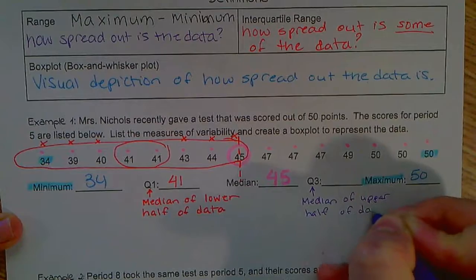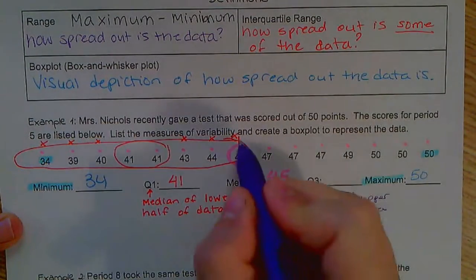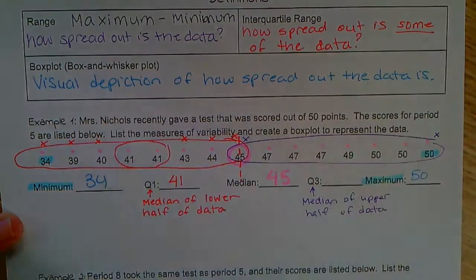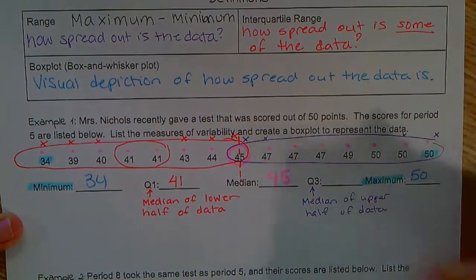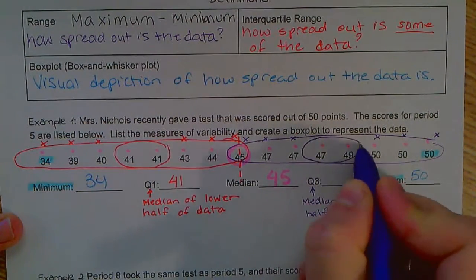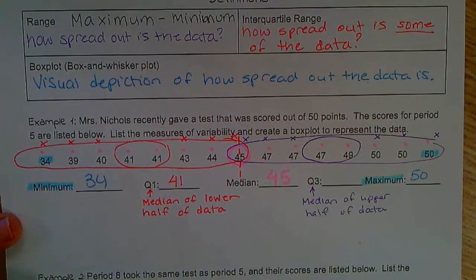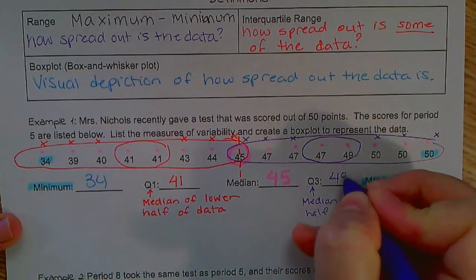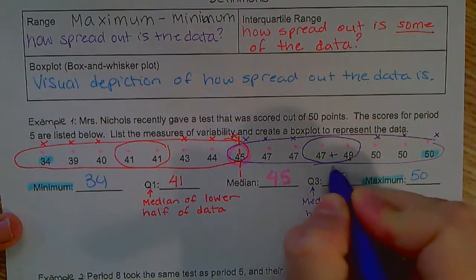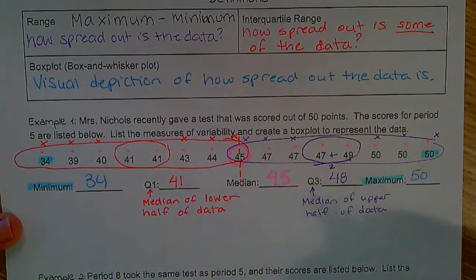So I'm going to do the same thing. I'm chopping my data in half at 45, at the middle of that data set, and I'm pairing off values at each extreme to find the value or values in the middle. So in this case, 47 and 49 are in the middle. I know that 48 is right between them, which means that 48 must be my third quartile. If it wasn't so easy to figure that out, because 48 is obviously right between 47 and 49, I could add them up and divide by 2, and that would always tell me whatever number's right in the middle of them.